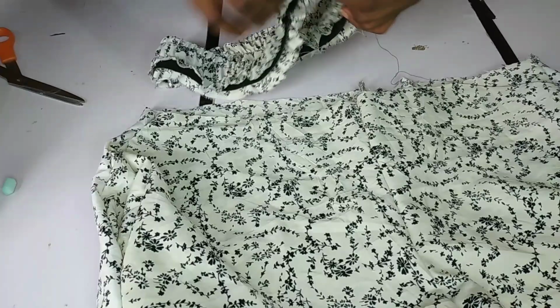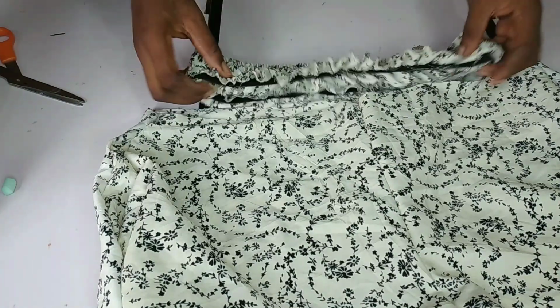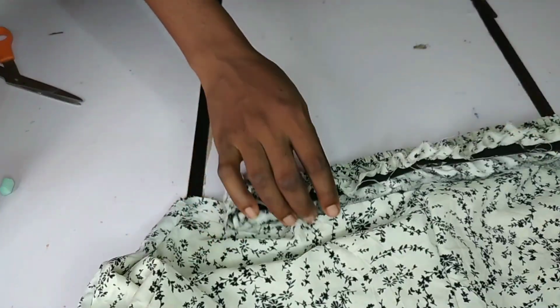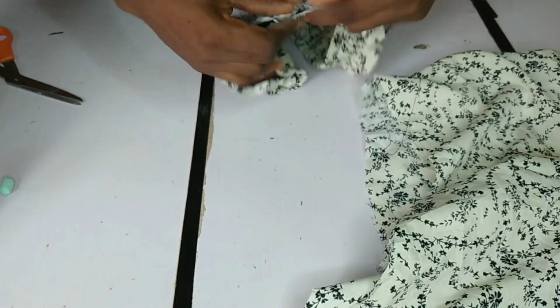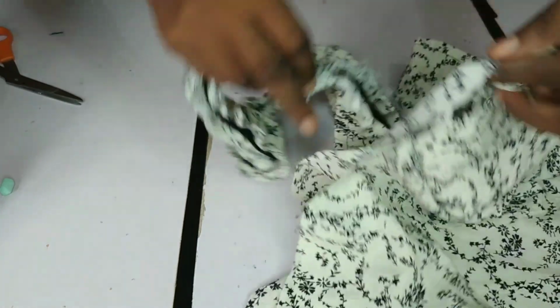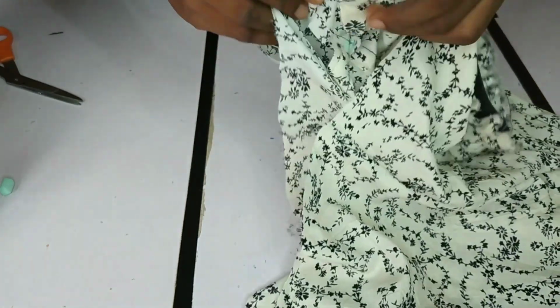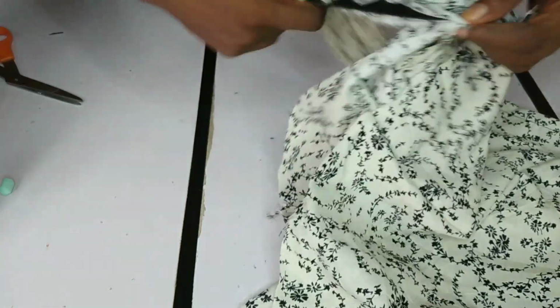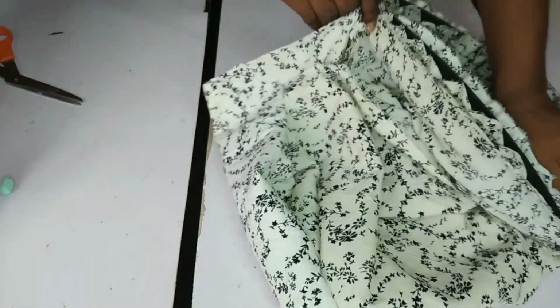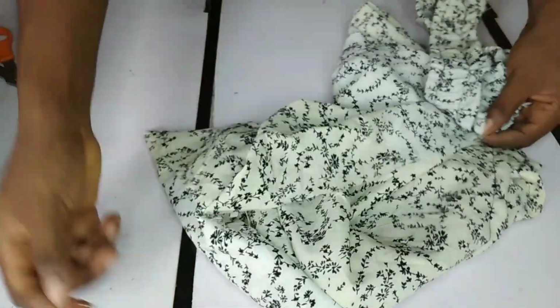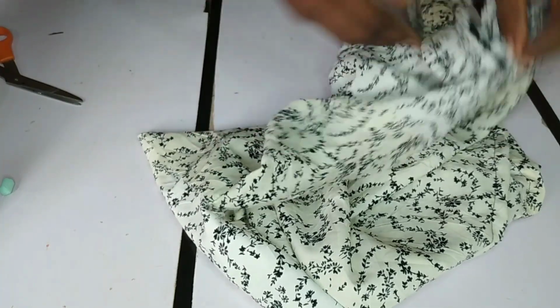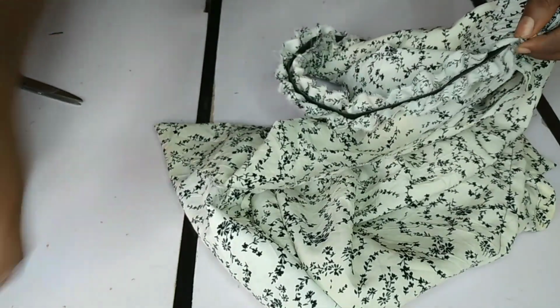All right, so we are going to join this now to the waist, and we are going to start attaching this using 0.5 inches or whatever space that is remaining after you are done attaching your band. But it's supposed to be 0.5 inches because we added 0.5 inches when we are cutting the pants.